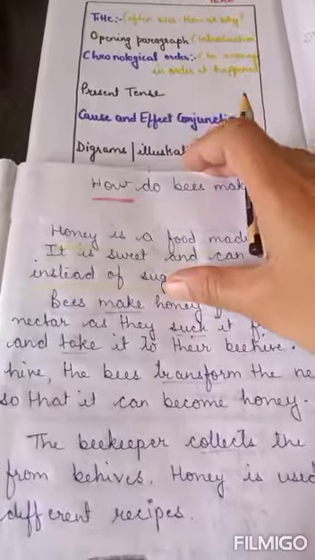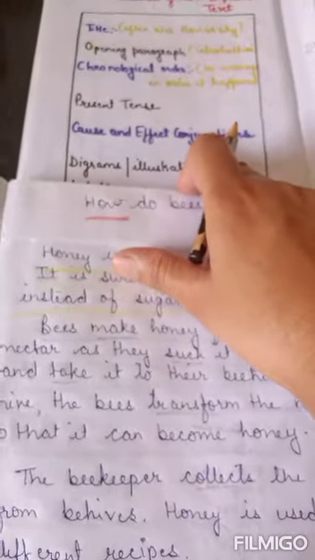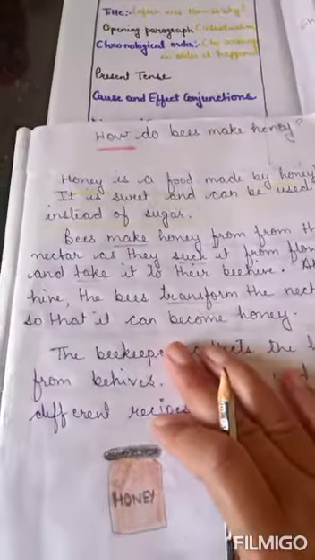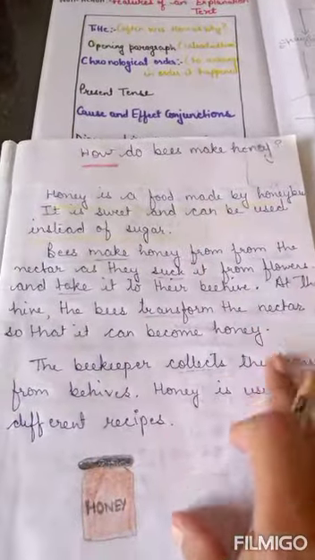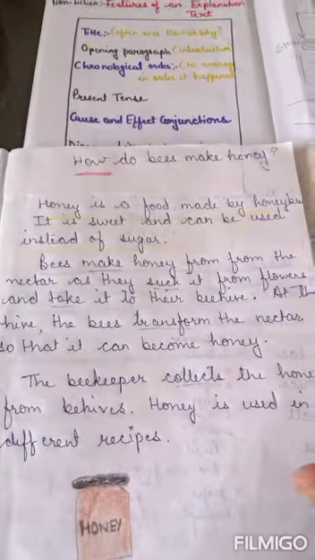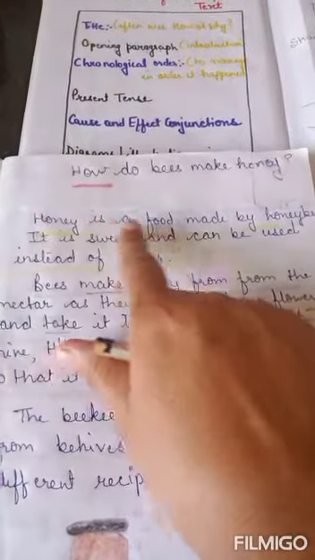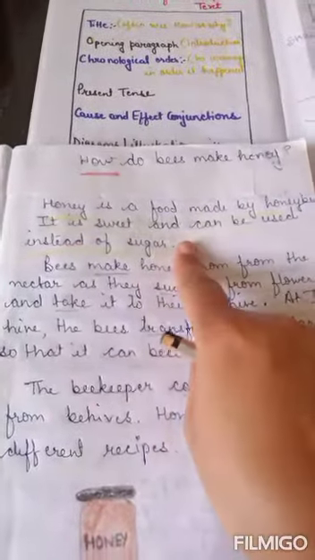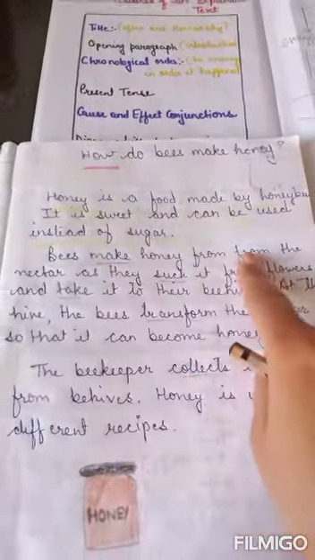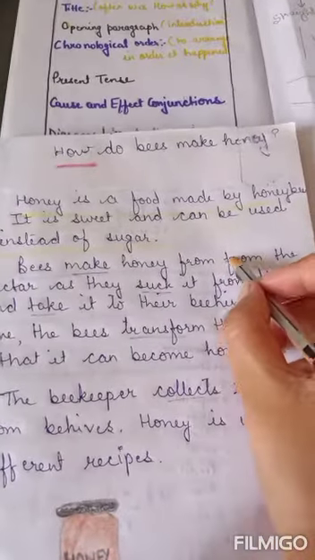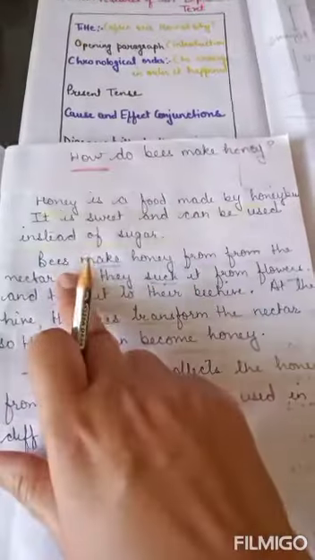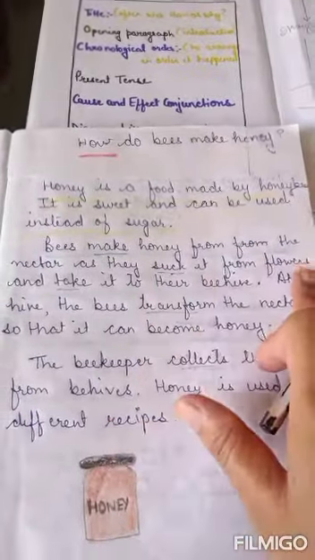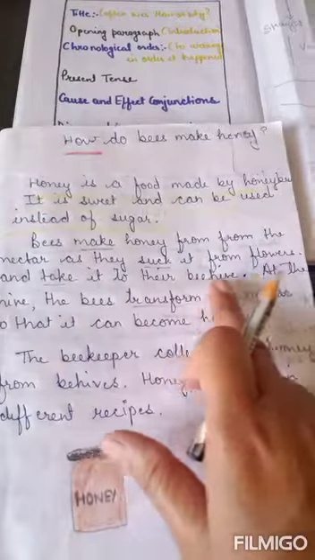Alright, now let's talk of cause and effect conjunctions. So I've read it so many times. Can somebody tell me, is there any cause and effect conjunction here? Let me read it again. Honey is a food made by honeybees. It is sweet and can be used instead of sugar. Bees make honey from the nectar. I've written from twice, so let me strike it off. Bees make honey from the nectar as they suck it from flowers and take it to their beehives.